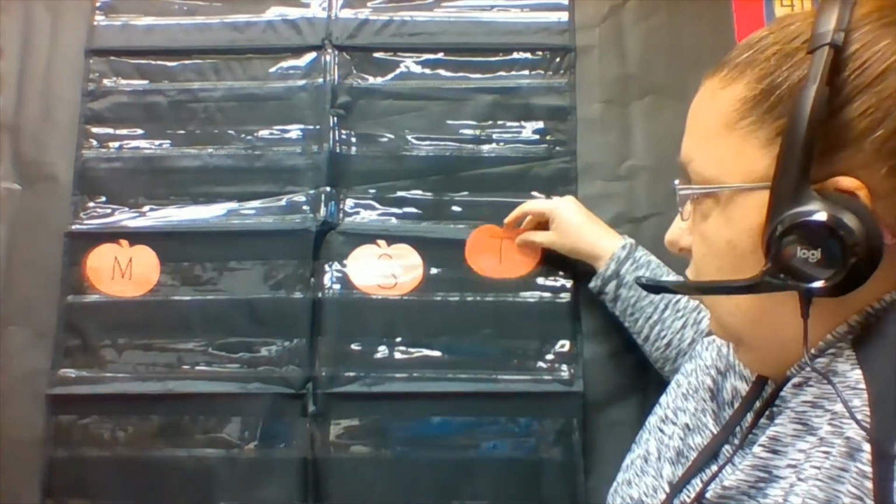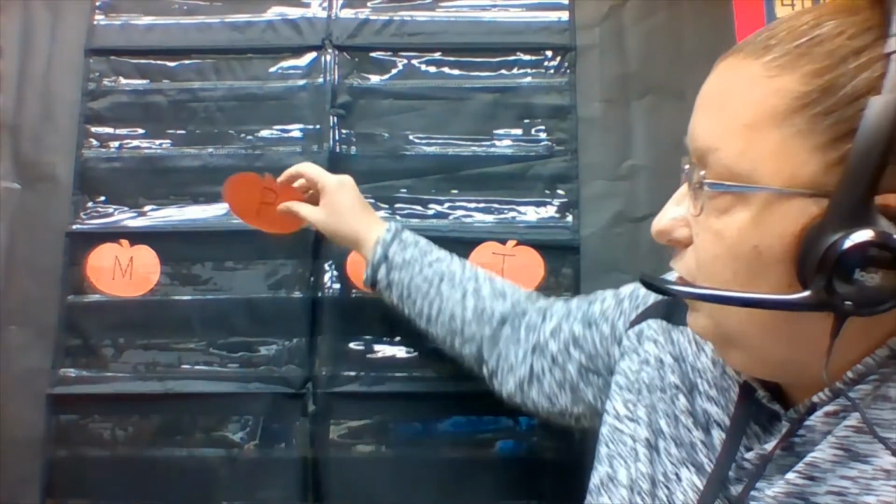This is the letter T. T makes the t sound. And T is going to go right there. Now, this is our letter P. Do you remember what sound P makes? P, p. And we are going to put it right here.